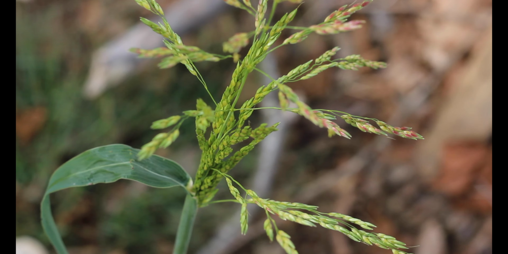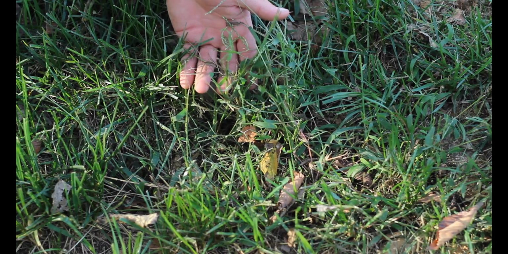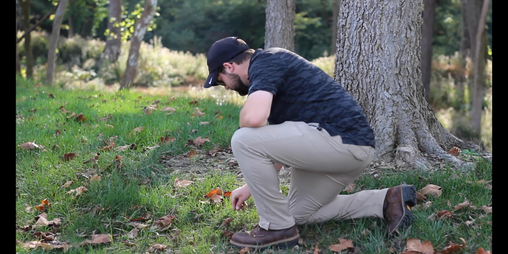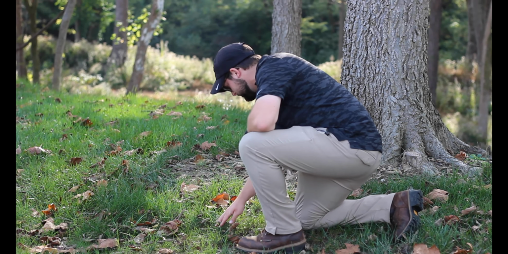I'm the quality assurance expert with Oasis Turf Tree, and I'm here today to talk about grassy weeds. To start, let's define what a grassy weed is. Grassy weeds are invasive, ugly grasses that can become a nuisance to the lawn and landscape. There's two different types of grassy weeds, annuals and perennials.